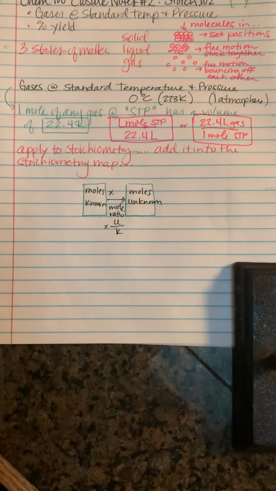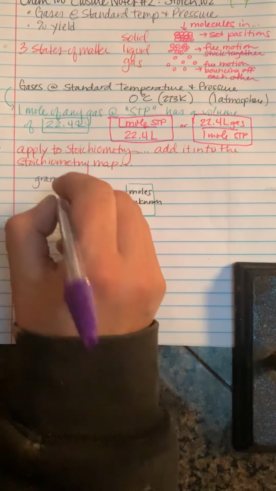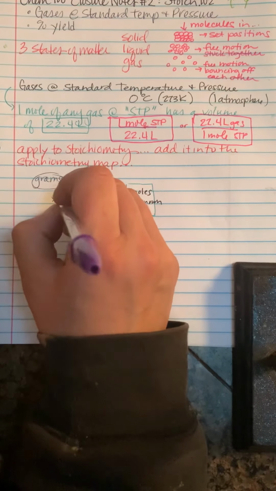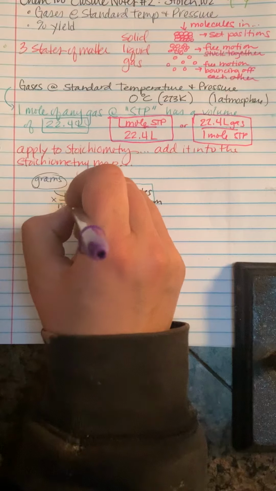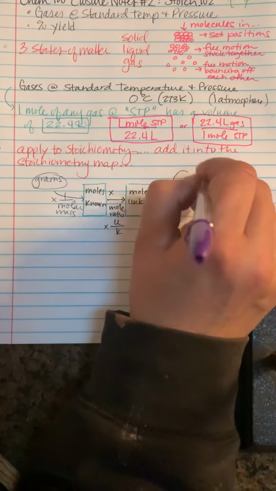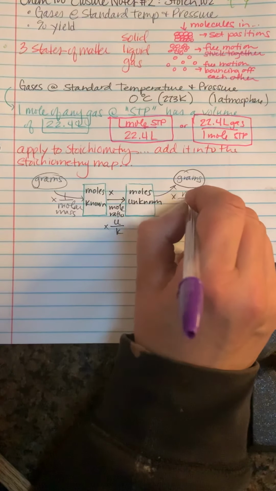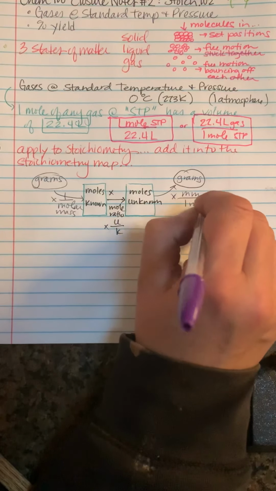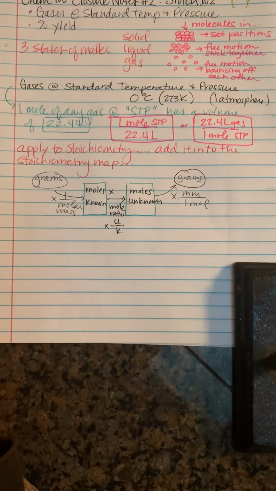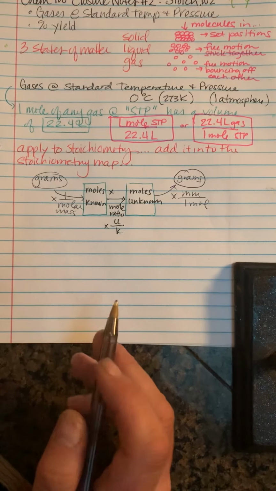And then we also know from our past notes that we can be given grams of a substance. In order to get away from there, we have times 1 mole over the molar mass. And if we're asked to answer in grams, then we would use the molar mass of the substance on top and 1 mole on the bottom. So here's our diagram that we had to start with in Stoichiometry 101.